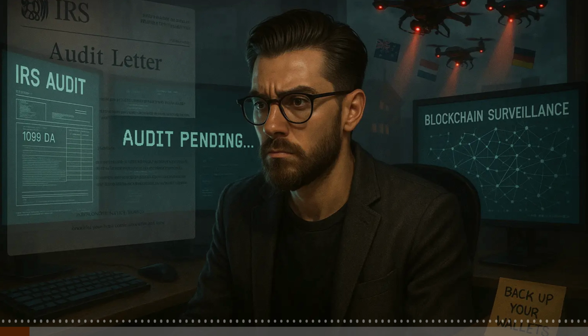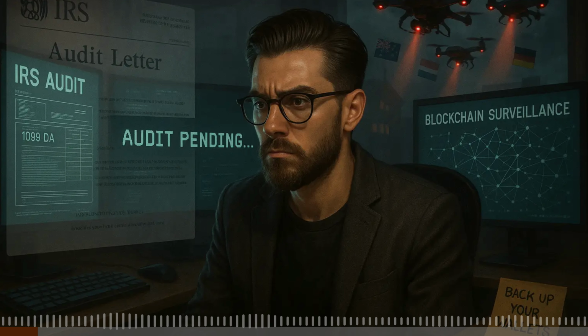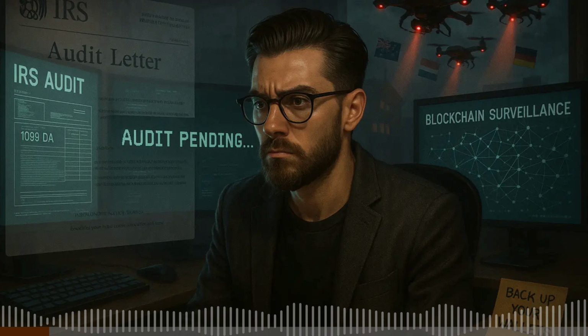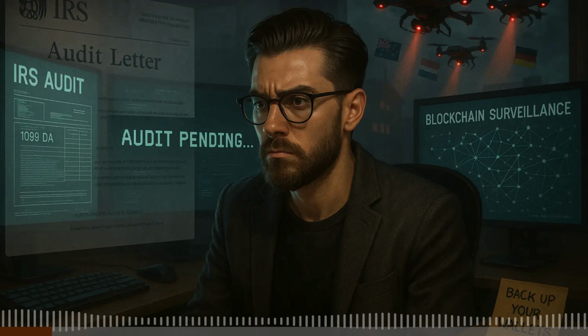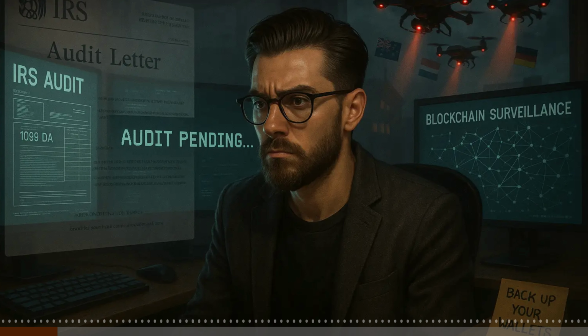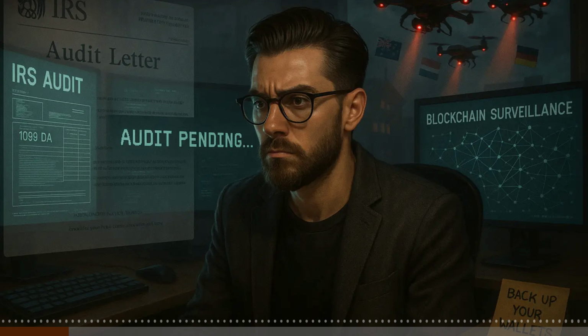Let's break it down. Form 1099 DA is the new standardized tax form for digital asset transactions. It's the IRS's way of saying no more guesswork. Starting in 2026, centralized exchanges will be required to issue this form to report crypto sales and dispositions, dates acquired and sold, cost basis and proceeds, gain or loss for each transaction.